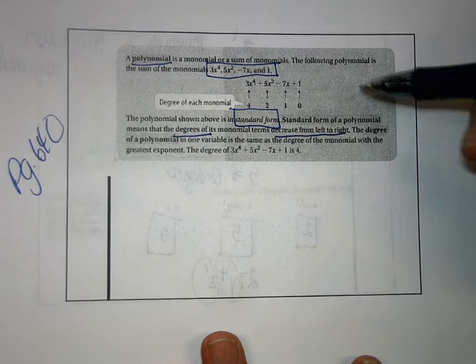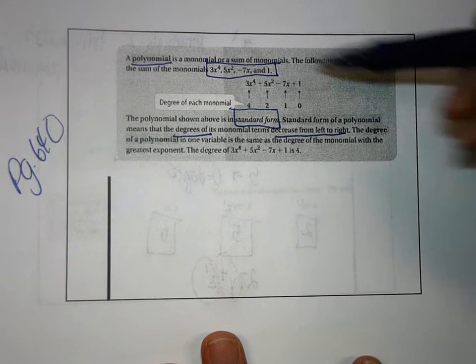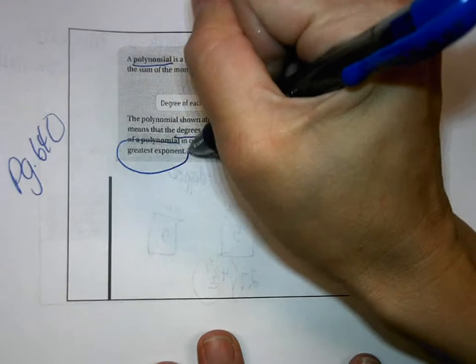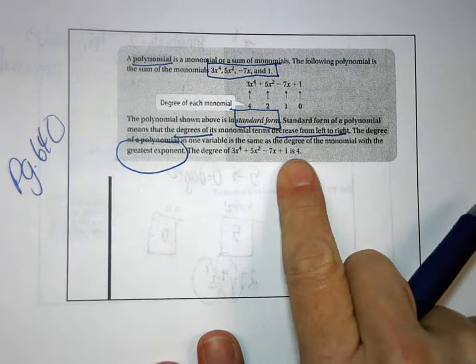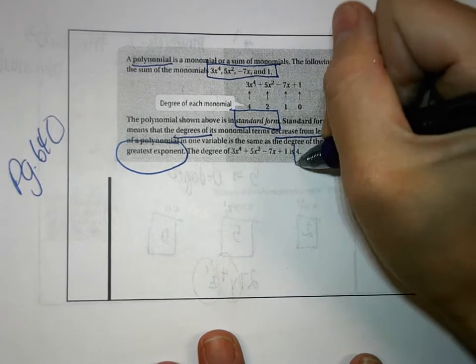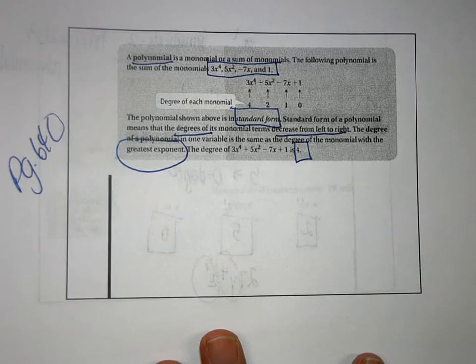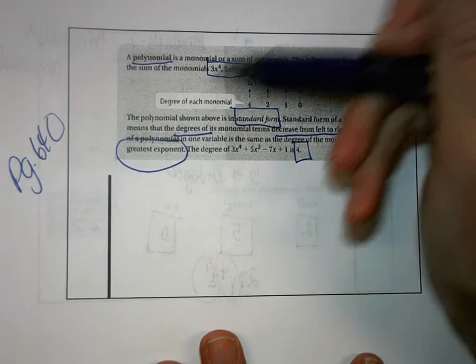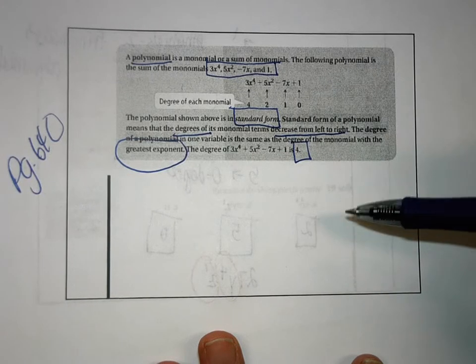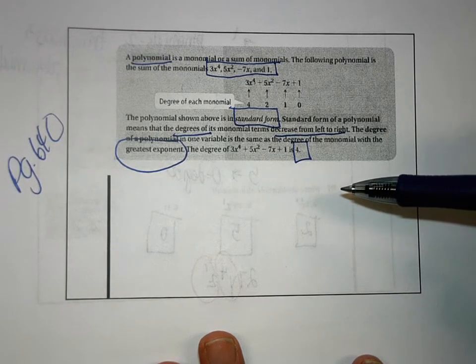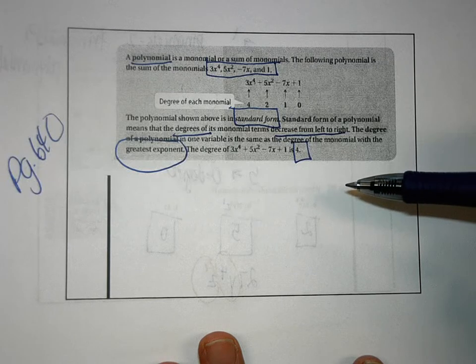The last thing is the degree of the polynomial is the same as the degree of the monomial with the greatest exponent. So the degree of this problem right here is 4. You always look for whichever term has the highest exponent, and that is the degree of your polynomial. The highest exponent in this problem was 4, so therefore the degree of that expression is 4. Are we okay with that? All right, we're going to move on.